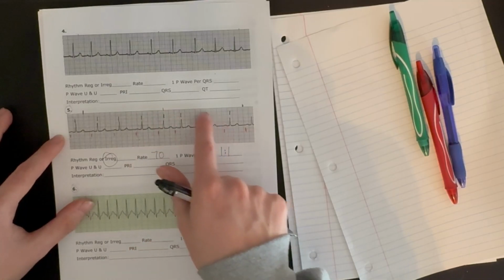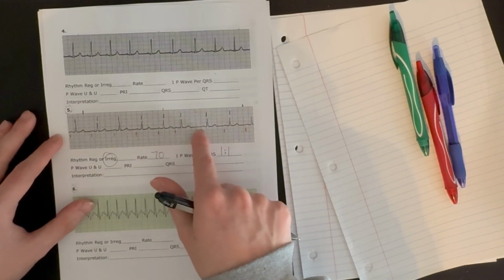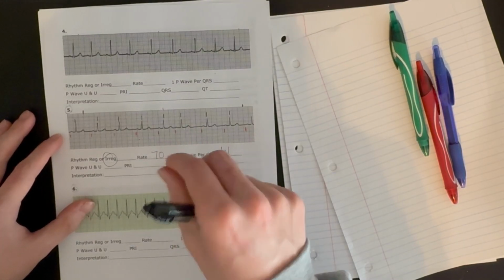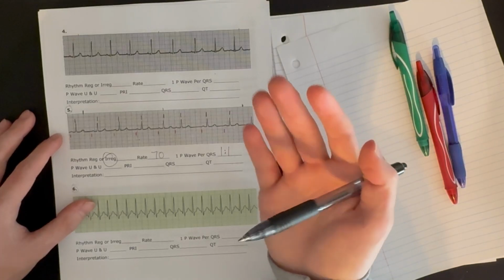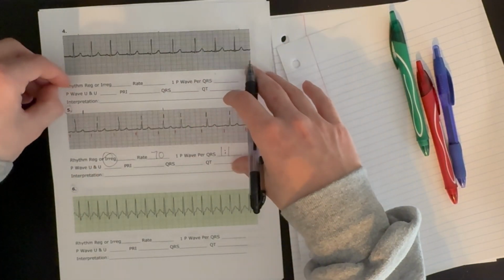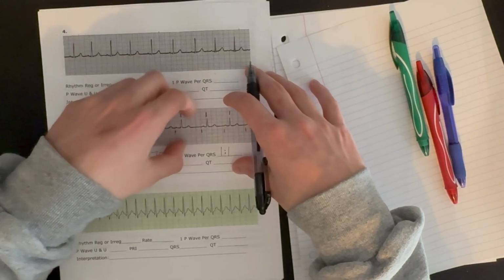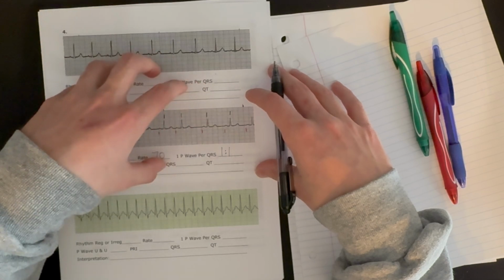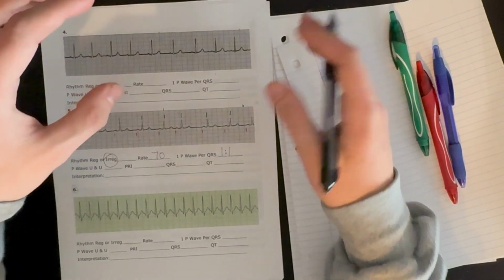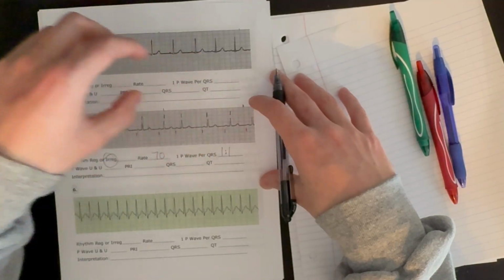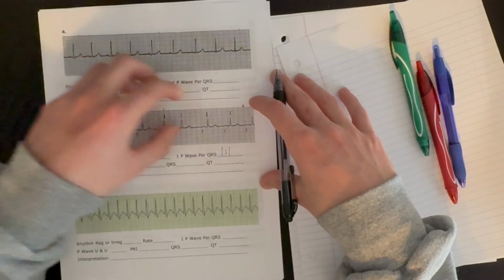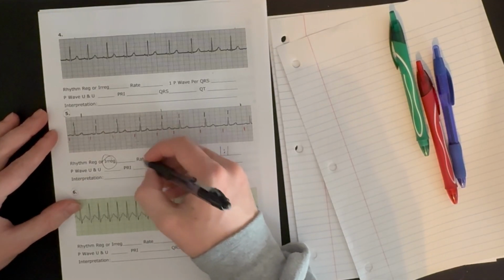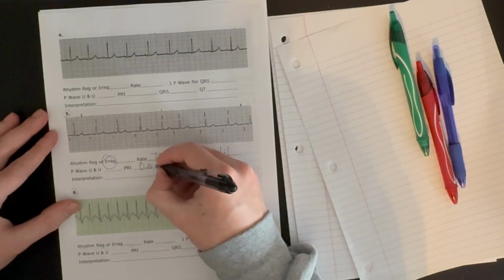Even in this area where we have this change in our rhythm, the PR interval stays the same, okay? So again, what does this tell us? This tells us that the signal that started in the atria got to the AV node and then was sent to the ventricles in the normal time it should be, right? 3 to 5 small boxes, and it was consistently doing that. There was no slowing of that signal or shortening of that signal. So our PR interval is normal, and it is about 0.16 seconds.